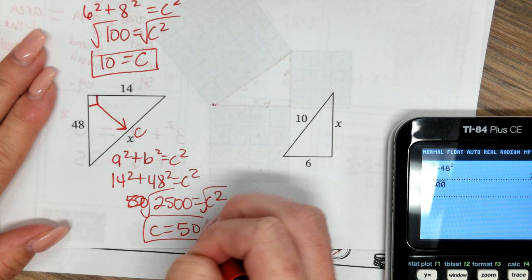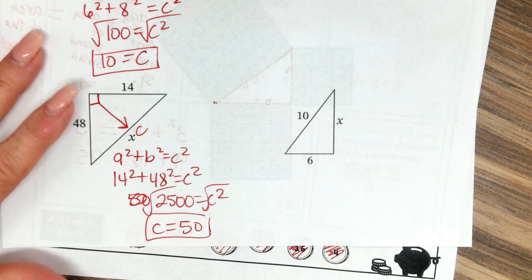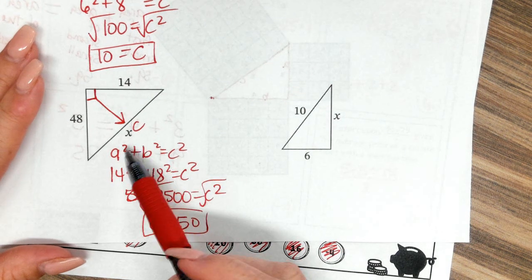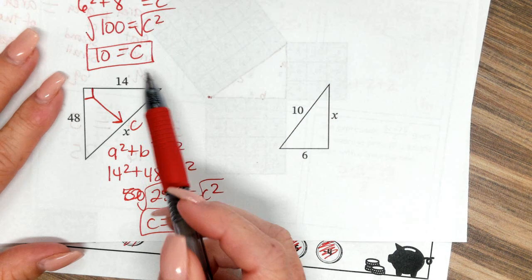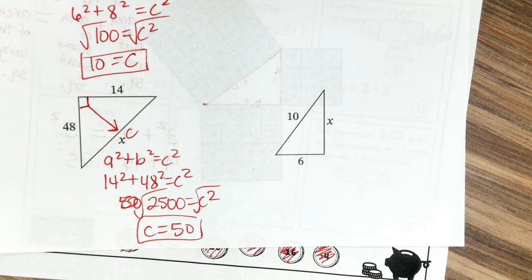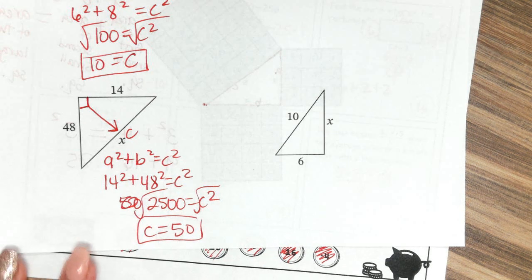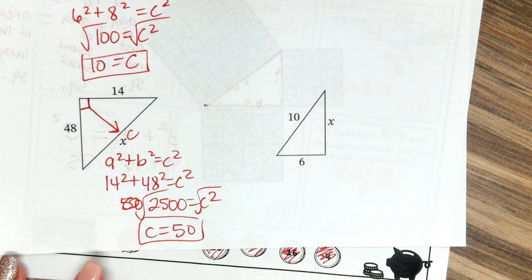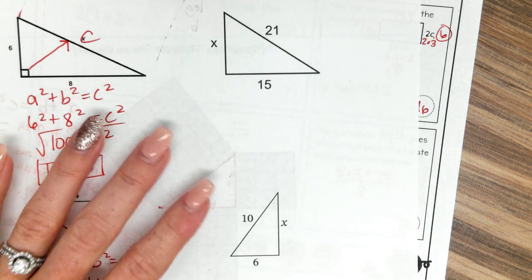Did everybody get 50? Now, a good way to check your answer is if you're solving for C, of course, it should always be bigger than the legs A and B. Yes? So when you're solving for C, you add those together. Yes? Questions? Now let's go solve for a leg.